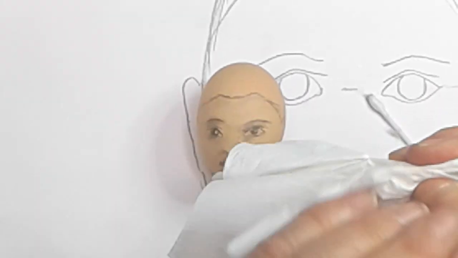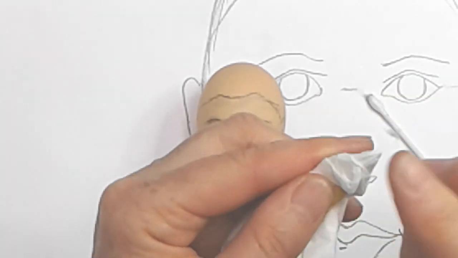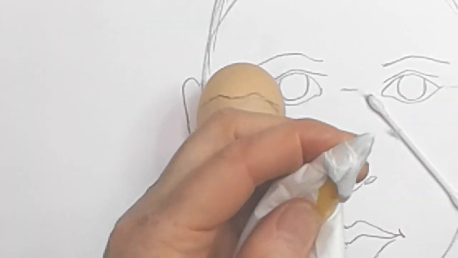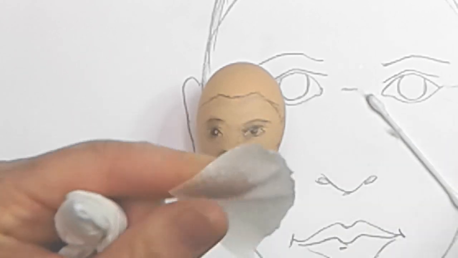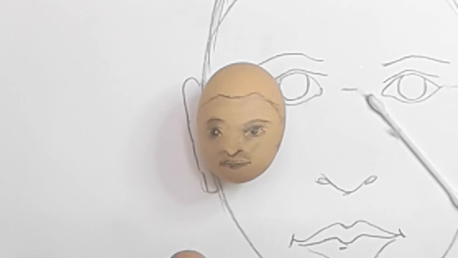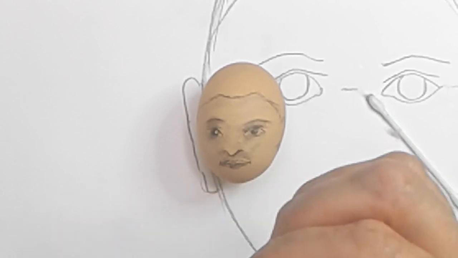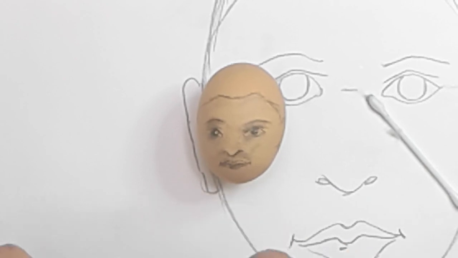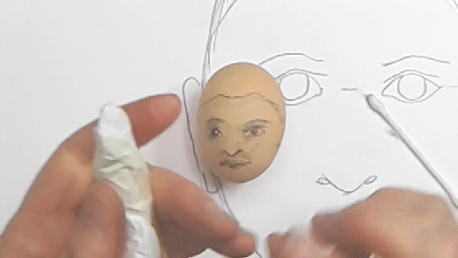You want to make the point, so just wrap it carefully around there to make a good point and hold that, or you could grab a little bit of tape and just hold that in place so that your tissue doesn't bubble up and make it thick again, because the whole point of this is I want it to be really nice and fine.